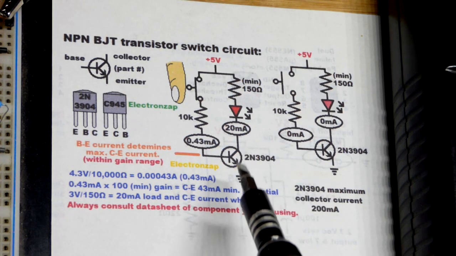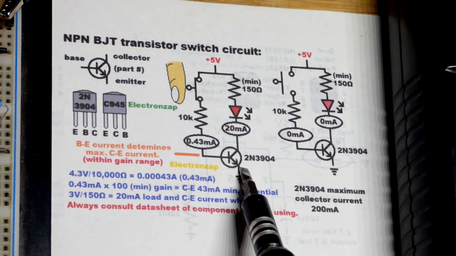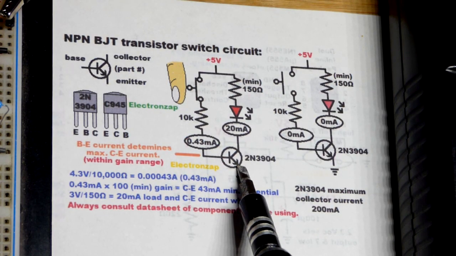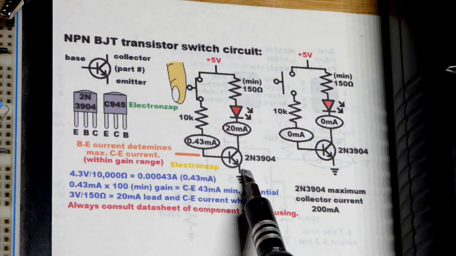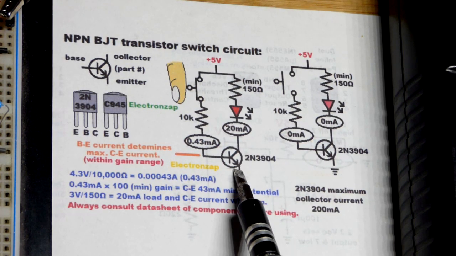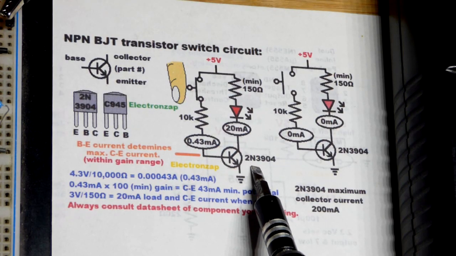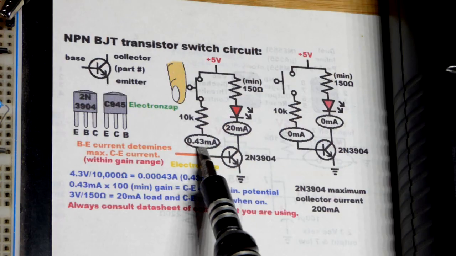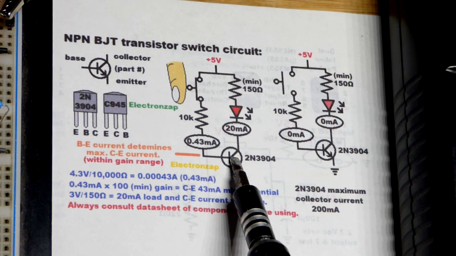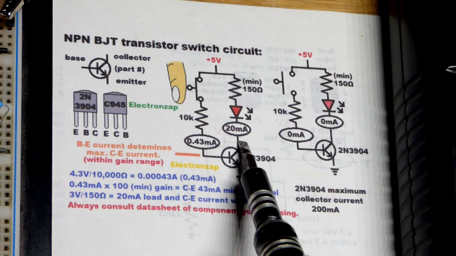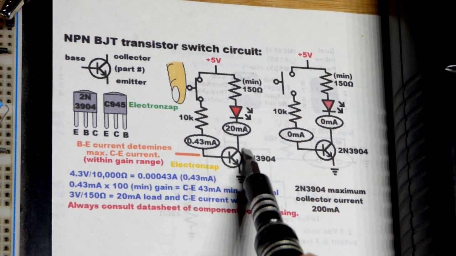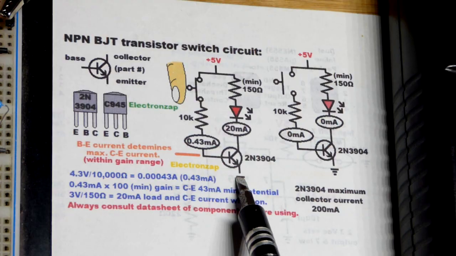So now, bipolar junction transistors, this is the NPN version, have gain. What that means, for whatever amount of base to emitter current there is, it's going to allow many times that amount collector to emitter. The amount is gain. So if we have a gain of 100, 2N3904 is over 100, but it's not set in stone. But it's pretty much always over 100. That means for 0.43 milliamps of current flowing through base to emitter, the transistor will let 43 milliamps of current flow through. The load, though, is lower than that, so it's going to be whatever the load is.